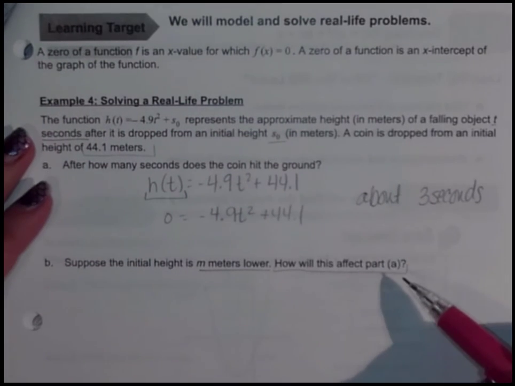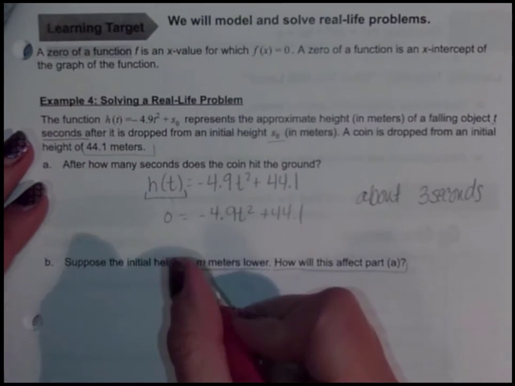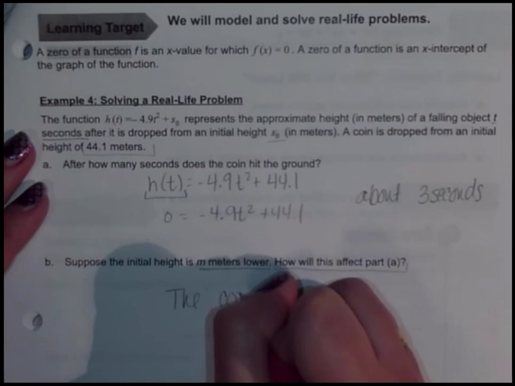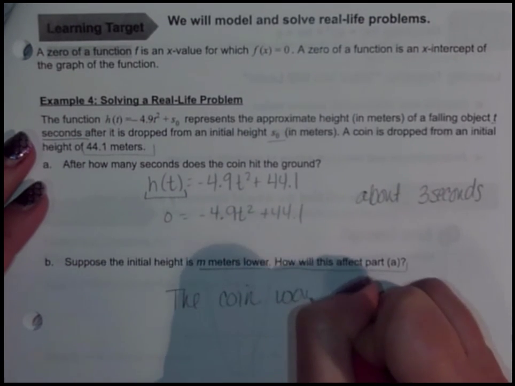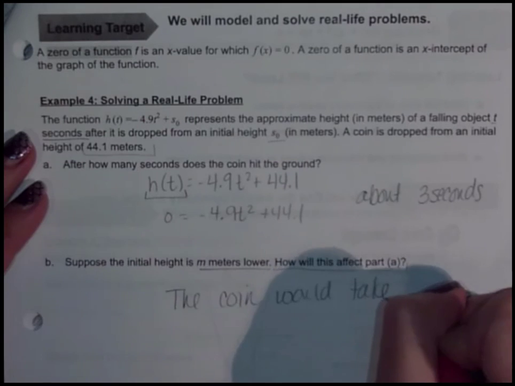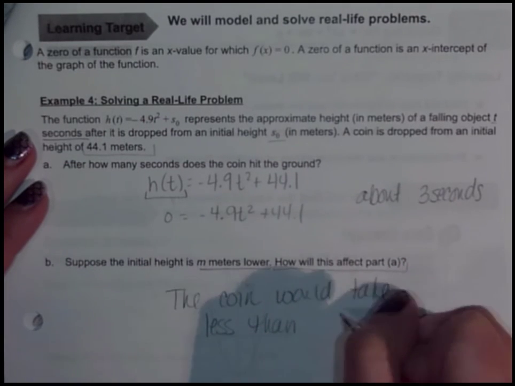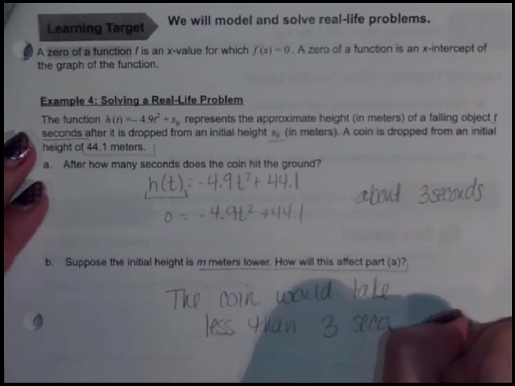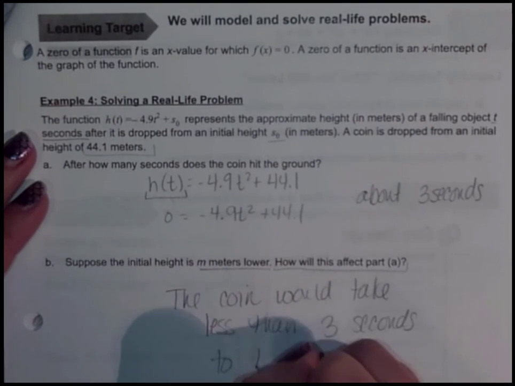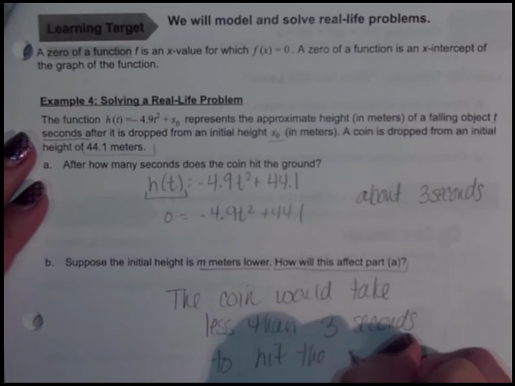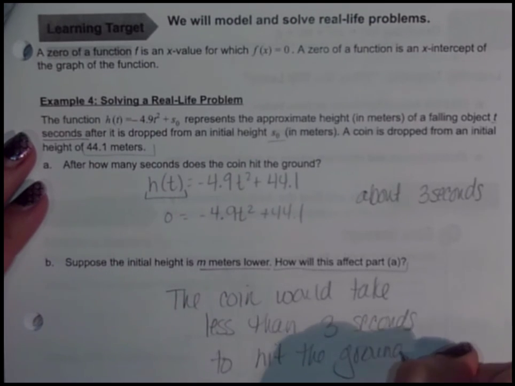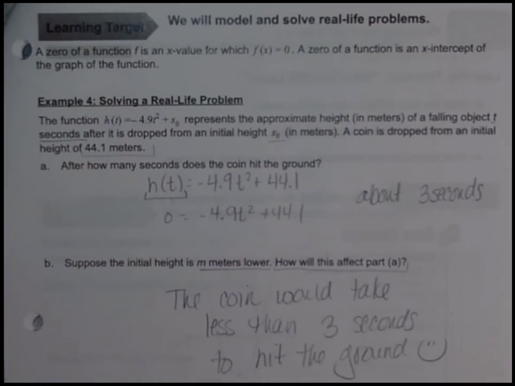Well, if I drop it from a lower height, the coin would take less than 3 seconds to hit the ground because it's being dropped from a lower height.